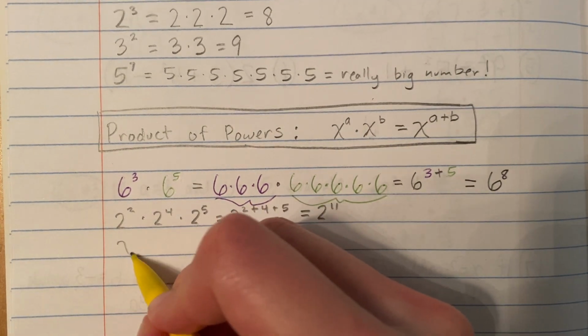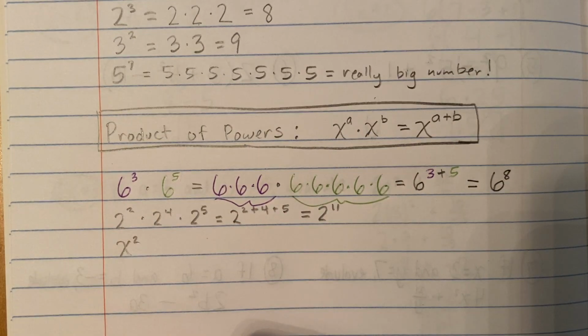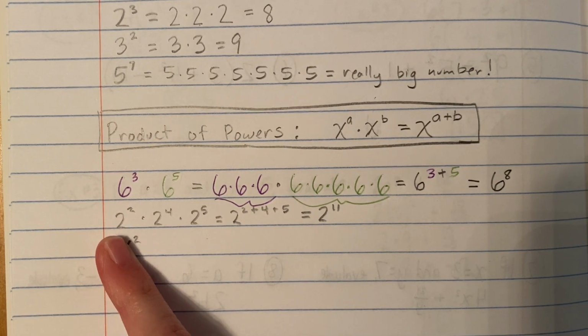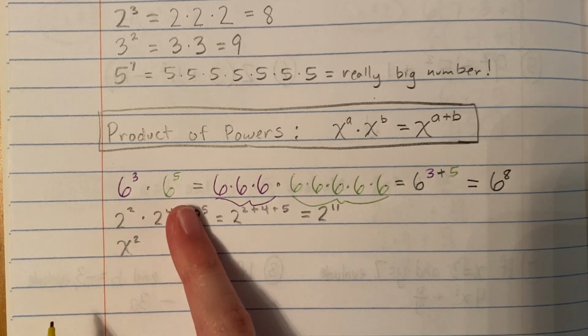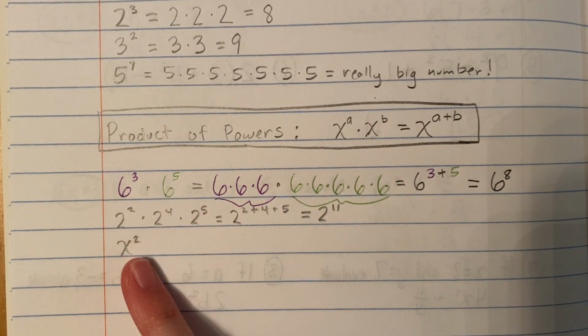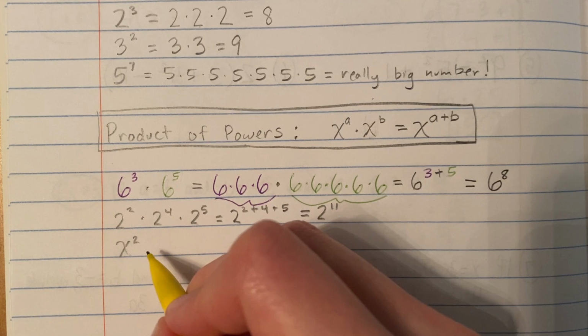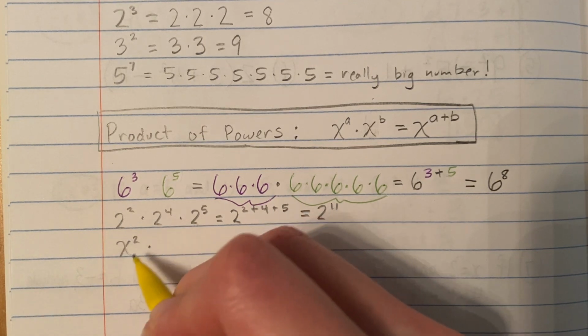Okay, and the same thing works, let's say, if this is x squared. Right here, like 2 squared, it's a number. I could figure it out. 2 squared is 4, right? 6 to the third is 6 times 6 times 6. Now I could do the math and figure it out, but that's not what we're doing right now. We're just saying, okay, what if I have a number to a power? What if I have a number to an exponent?